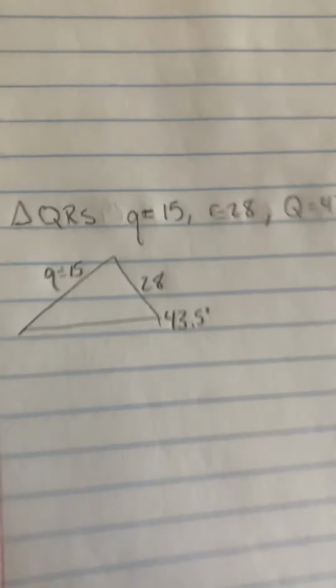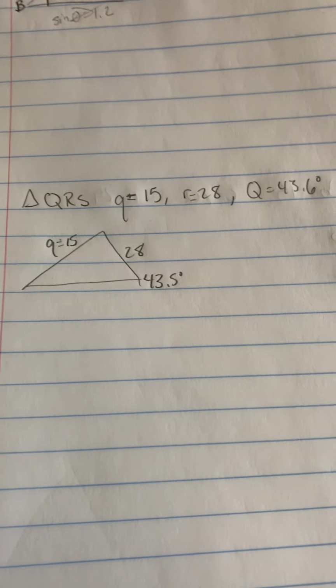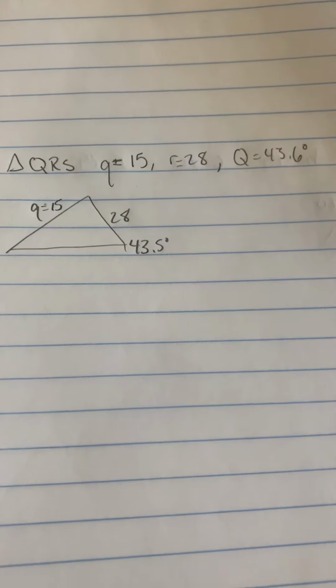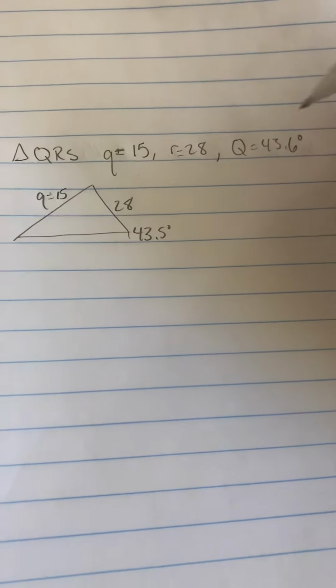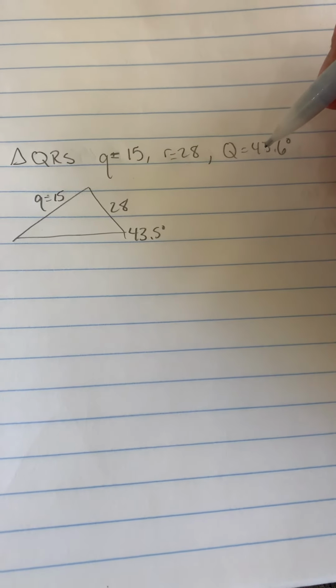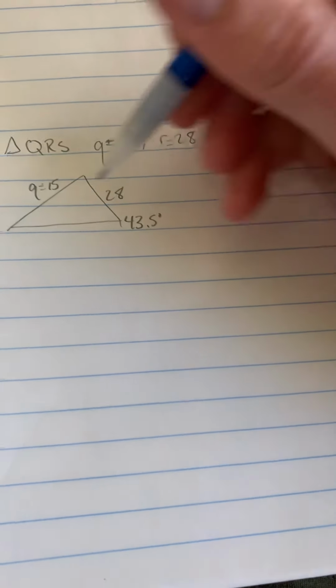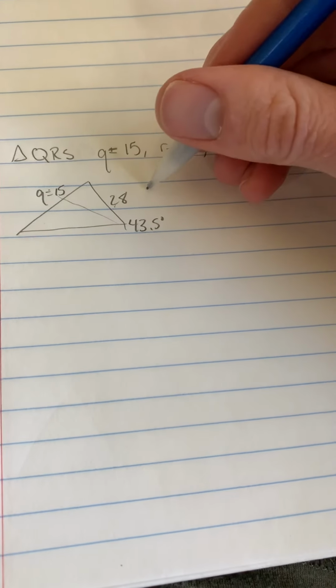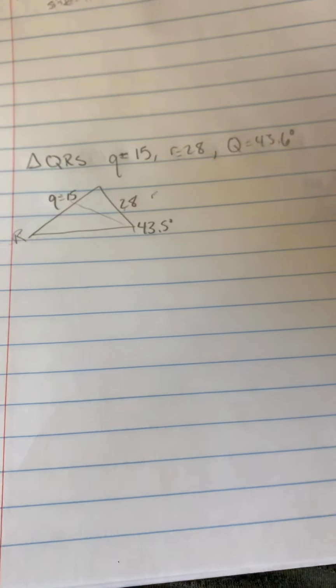Let's start off with a situation where we have triangle QRS with side Q having a measure of 15 units of some sort, side R having a side length of 28, and angle Q having a measure of 43.6 degrees. In this situation, we have an angle opposite a side, and we have side R, which means that we can use that to find out what angle R is.